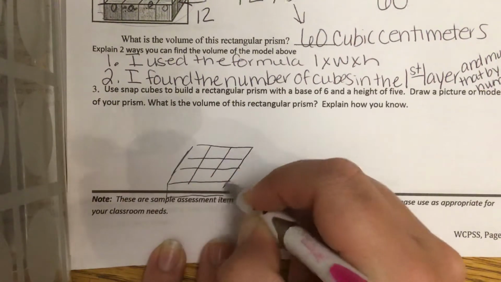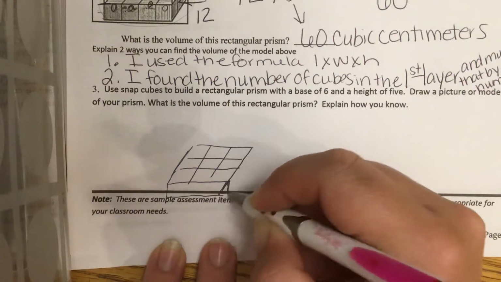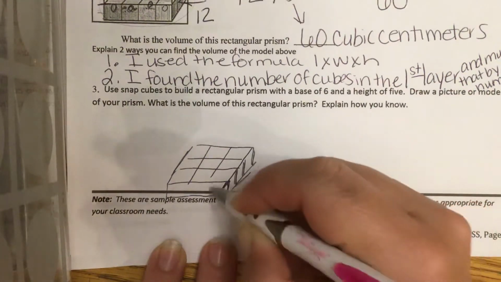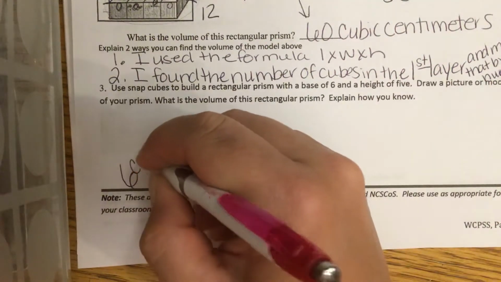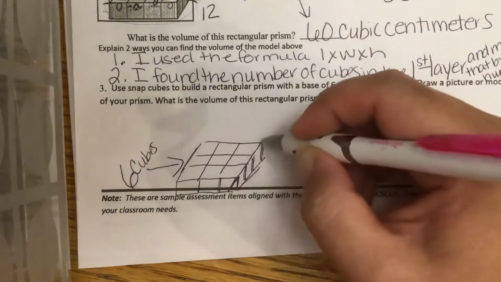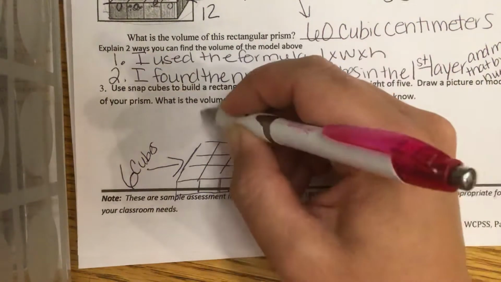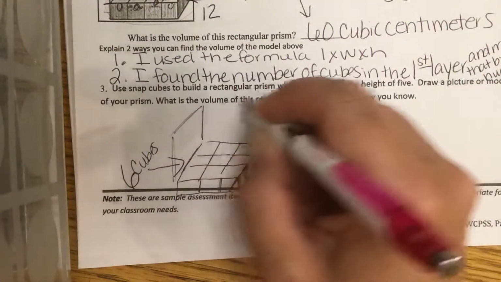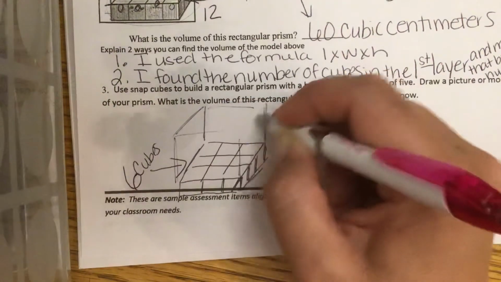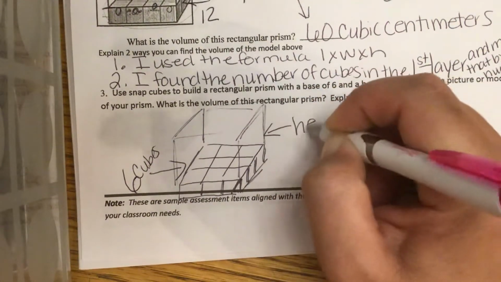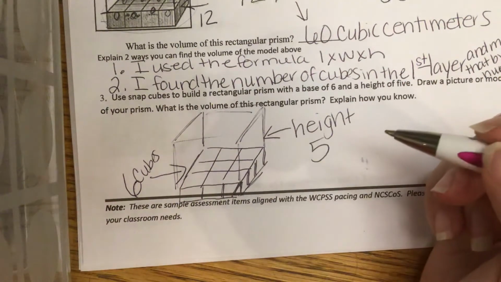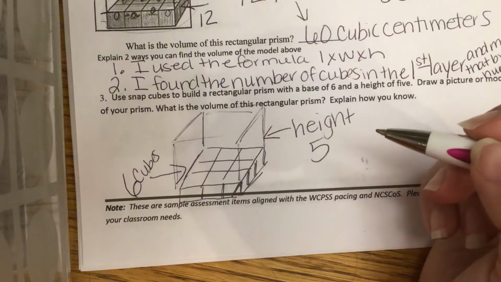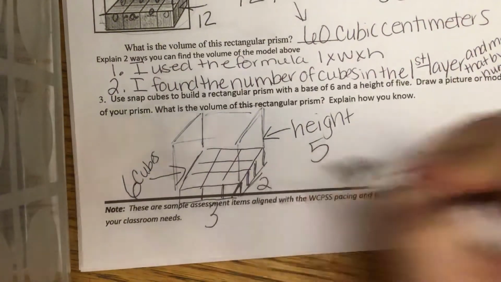So my base has 6 cubes. And I want a height of 5. So my height is going to go up, a height of 5. If you're not very good at the drawing, just label. Label really well.